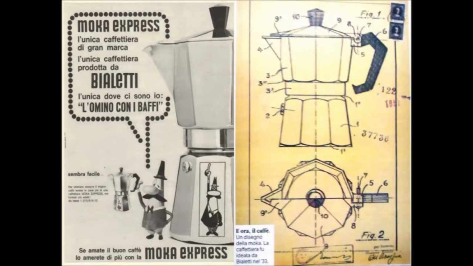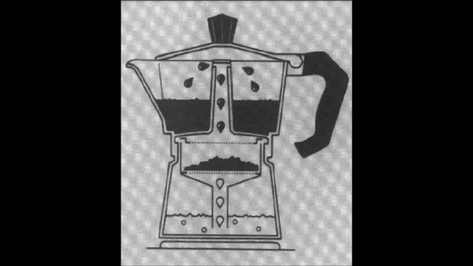The lower portion of the device would serve as a boiler, sealed off from the upper portion so that when heated, the pressure would force hot water up through the conduit and basket, packed with ground coffee that, when sufficiently pressured, would surge up into the upper chamber and fill the pot.